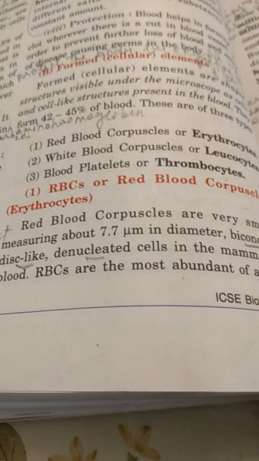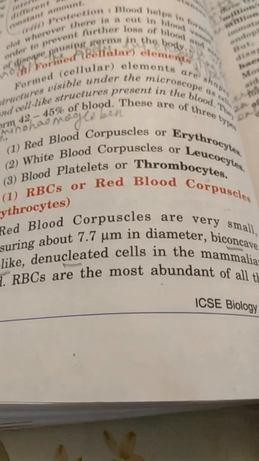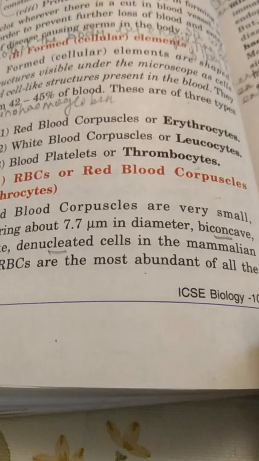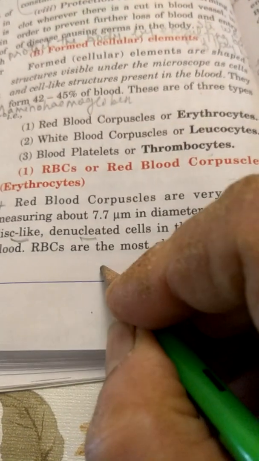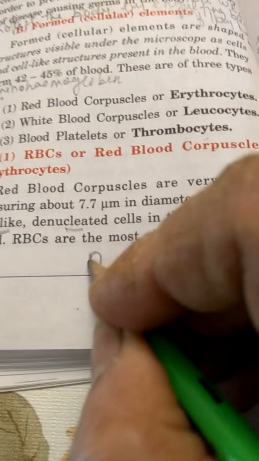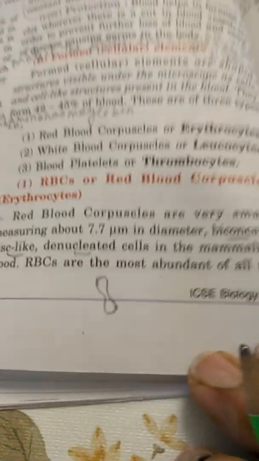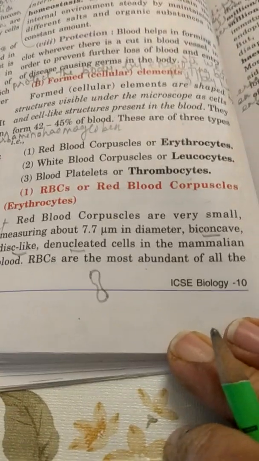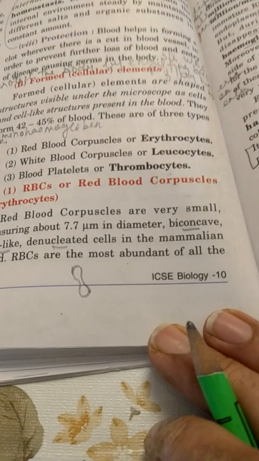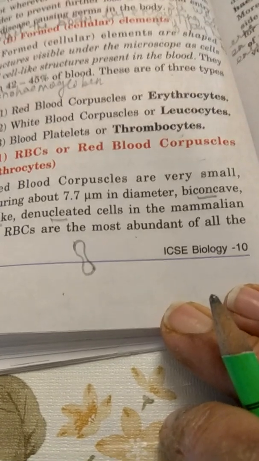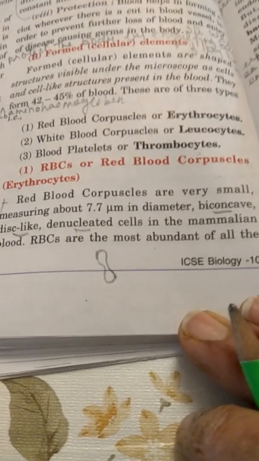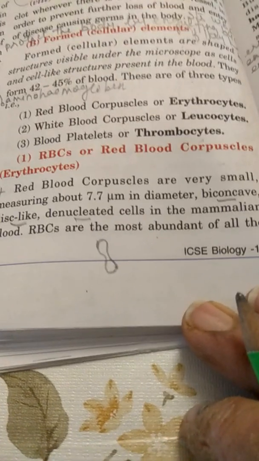Red blood cells are very small, measuring about 7.7 micron in diameter, and biconcave in shape. Biconcave is this shape. It is of this shape. Disc-like with no nucleus in the cells. Nucleus is absent in the mammalian blood.